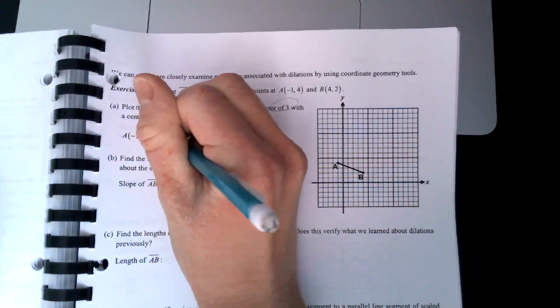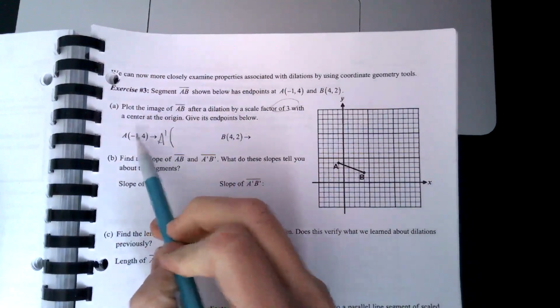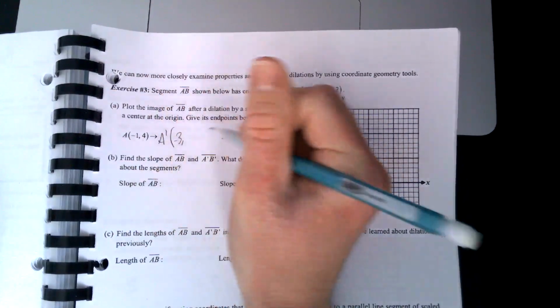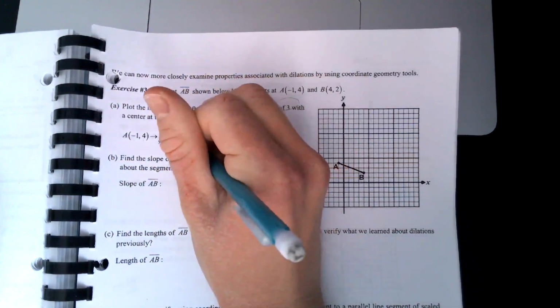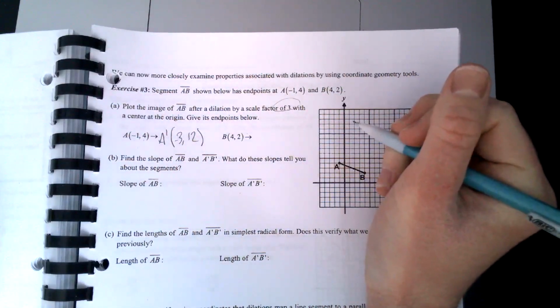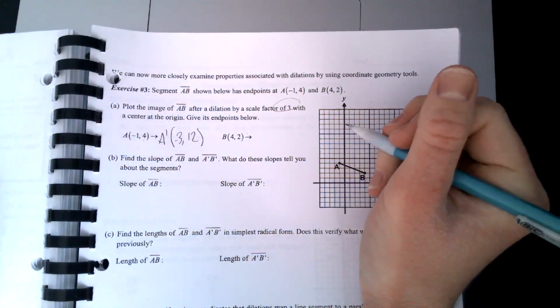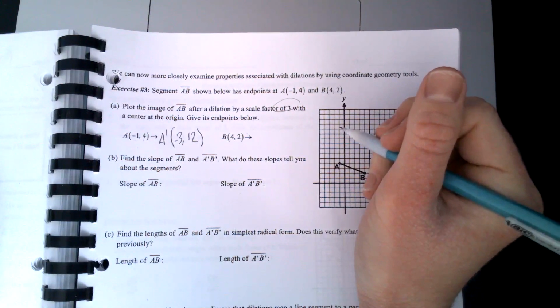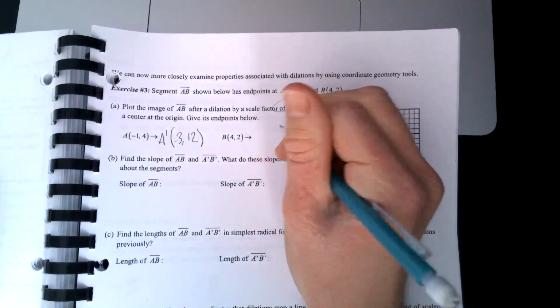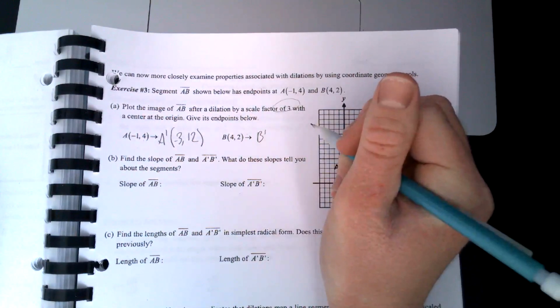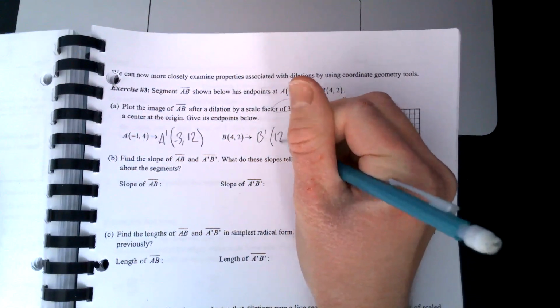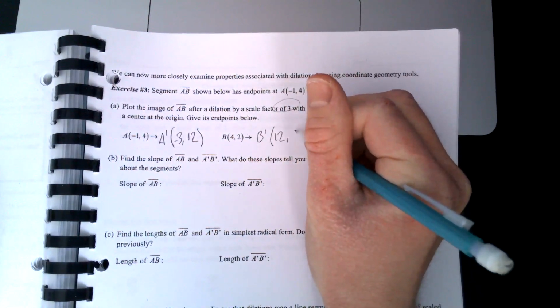So A prime: negative 1 times 3 is negative 3, and 4 times 3 is 12. So A prime is (negative 3, 12). Same with B. B is (4, 2). So B prime: 4 times 3 is 12, and 2 times 3 is 6.